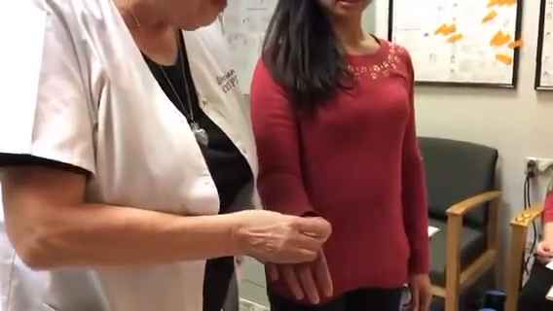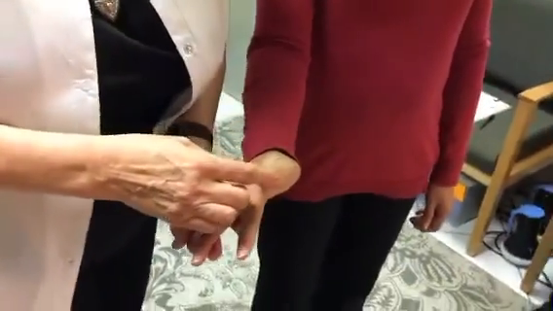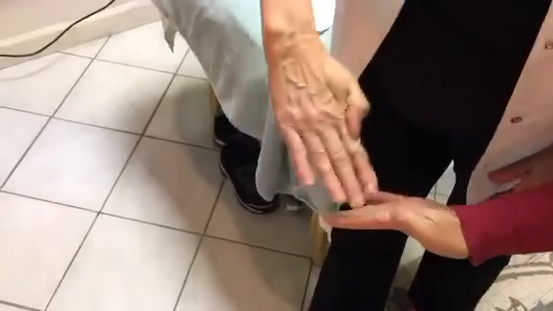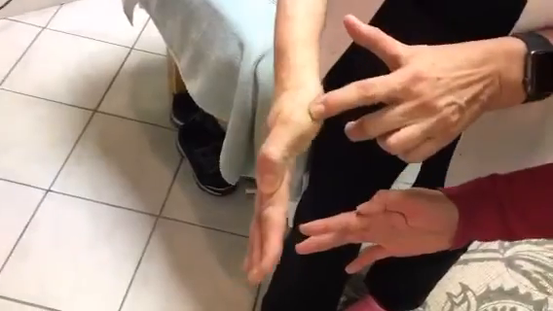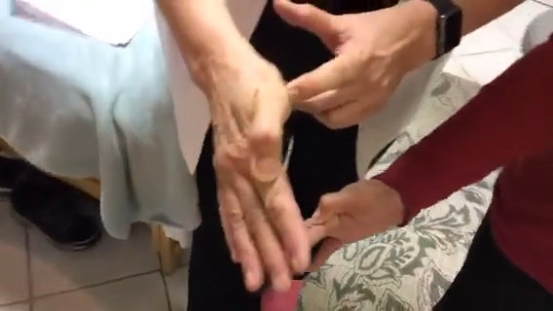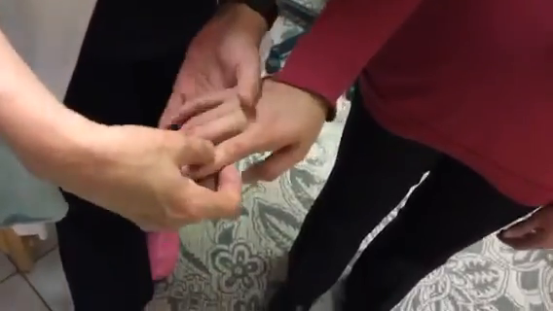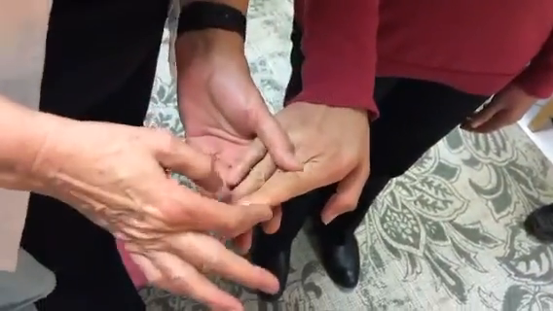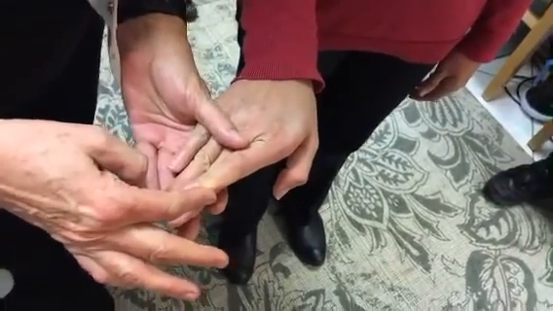For the opponens pollicis, I want to be able to get the thumb behind the palm. You can see it doesn't want to go there. Let me demonstrate. You should be able to get the thumb behind the palm more readily, and that means this muscle right here is long enough. That could cause some pretty significant pain here in the thumb, so it could definitely cause a lot of trouble. We also want to get this finger to come and touch this one easily. That's the first interosseous, and it doesn't want to do it. That's a little extra credit for hand issues in general.